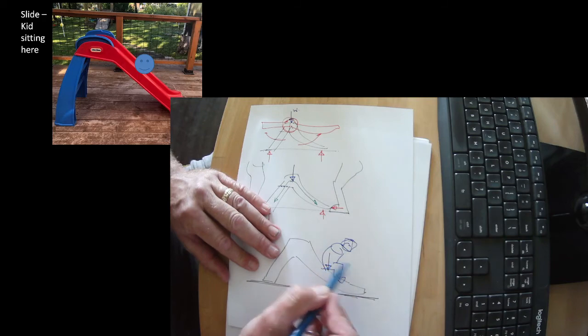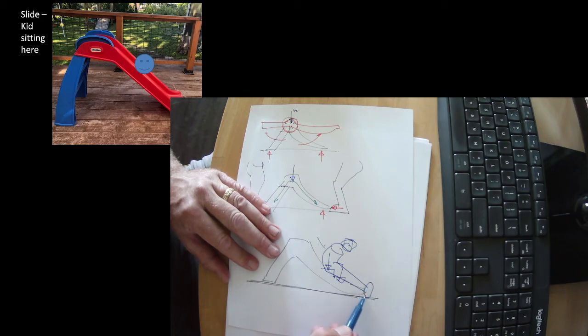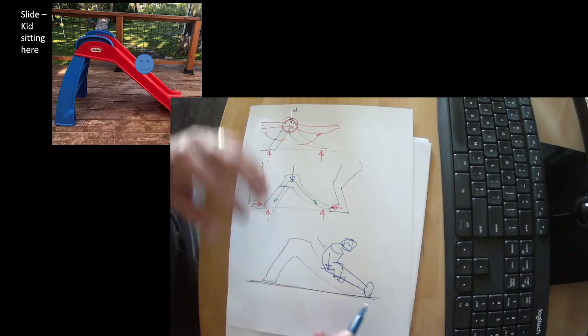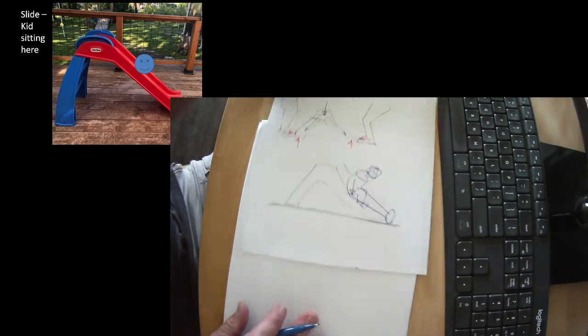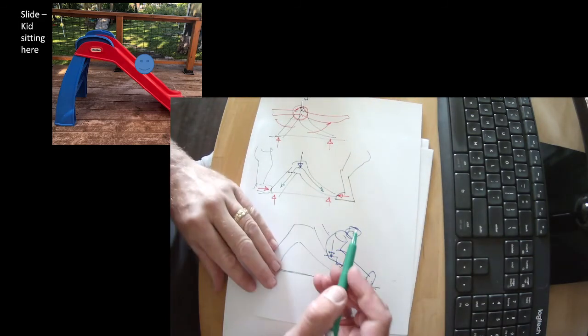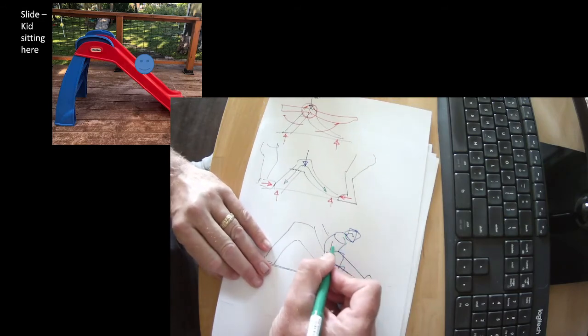If there was a kid here on the slide, he would be sliding down unless he sticks his legs out like that and stops himself. So for the kid to be halfway down the slide, he's got to stick his legs out like this to stop himself from sliding. Let's draw the diagram of the kid. I'm going to use green because I've already screwed this up and I don't want to draw it again. Diagram of kid.